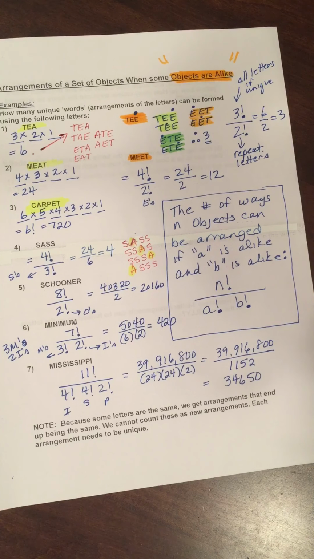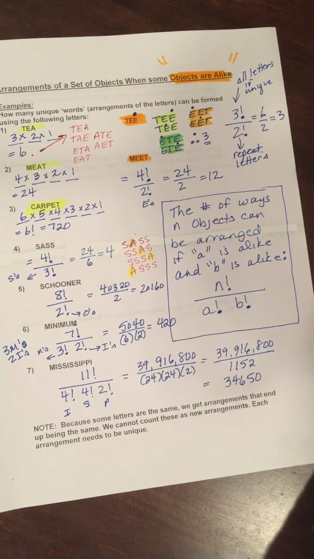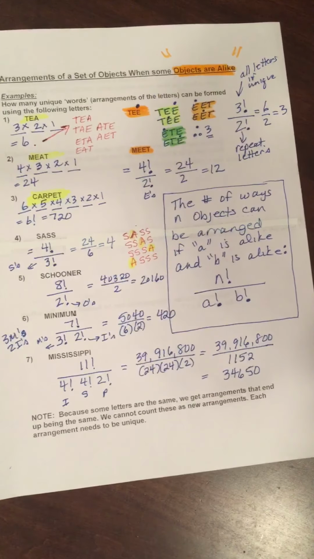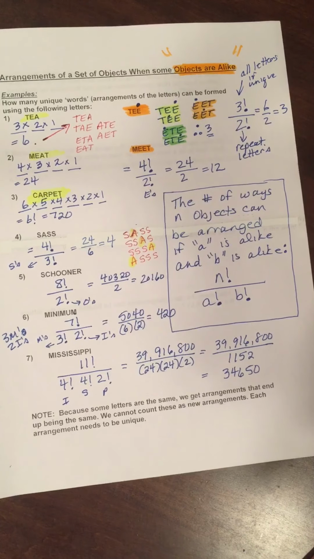So we've just come up with our 3rd formula for the unit. And this deals with repeat objects. Now, we've only looked at repeat letters, but we're going to take it a step further and get into some harder examples as well. So when you're ready, do me a favor and we'll flip.